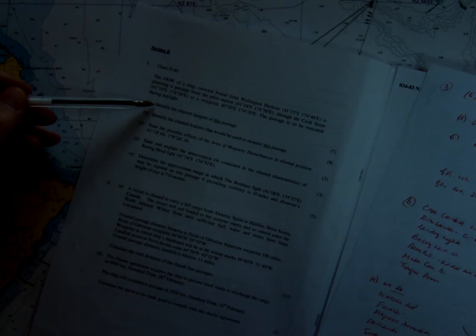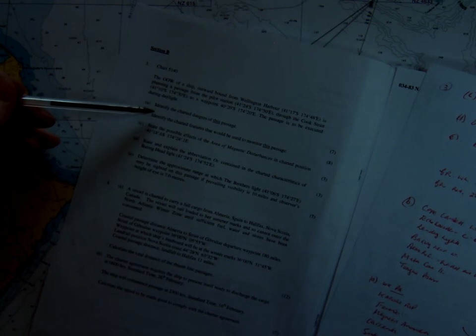Have a look at October 2012, question 3. We're on chart 5140 and we're told that we're outward bound from Wellington Harbour and going up through the Cook Strait. They talk about identifying the charted dangers and the features to be used to monitor the passage.